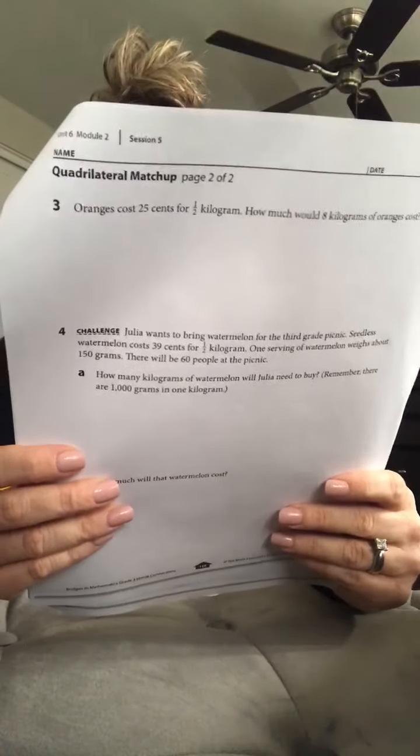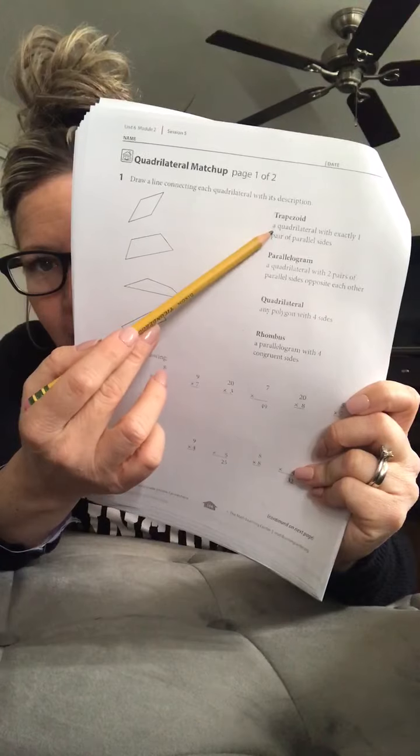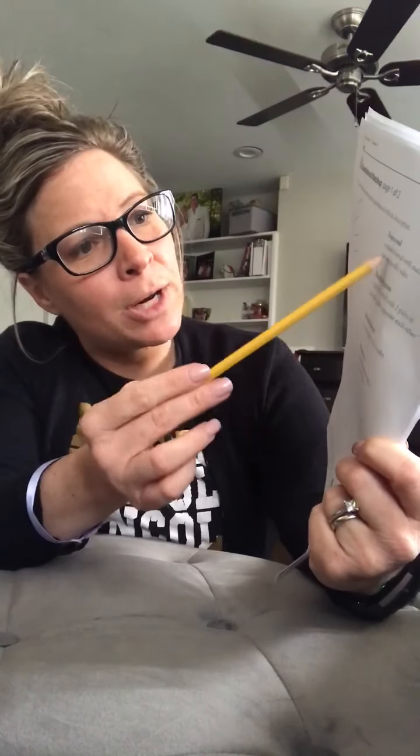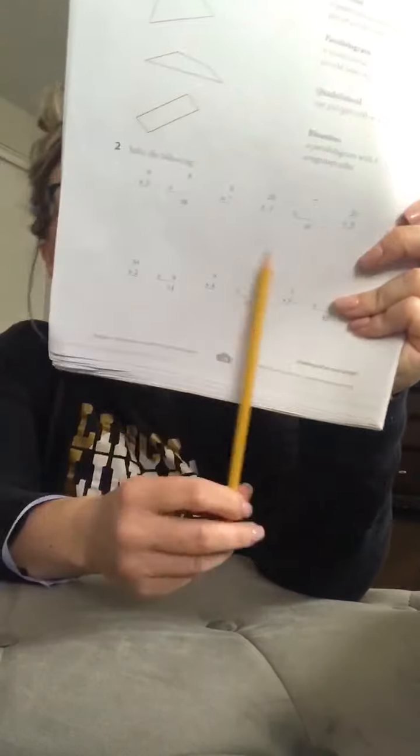Quadrilateral matchup. Okay? Draw a line connecting to each quadrilateral. What you just did on Wednesday. Okay? Trapezoid, a quadrilateral with exactly one pair of parallel sides. You're going to draw a line. Same thing. You're going to do mixed operation. And then you have some questions.